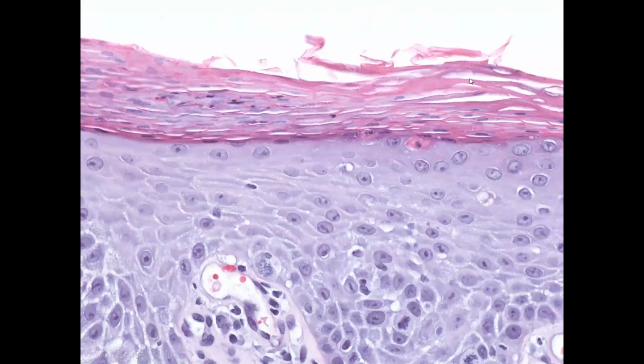Here again, that was a picture of guttate psoriasis, or early psoriasis. And then here's another picture of psoriasis. You have neutrophils sandwiched in your parakeratosis, a loss of the granular layer. Here's your dilated blood vessel.